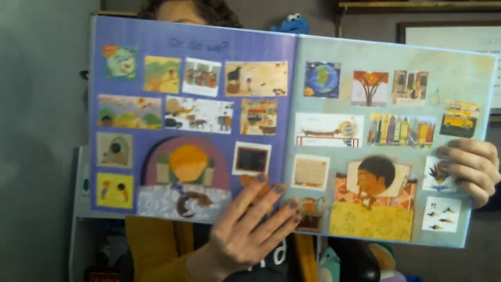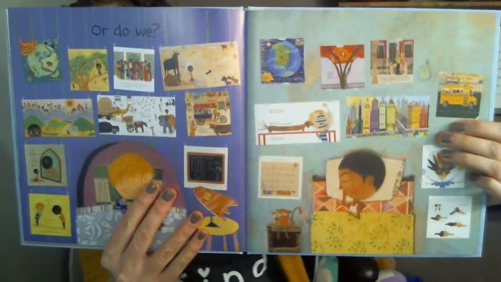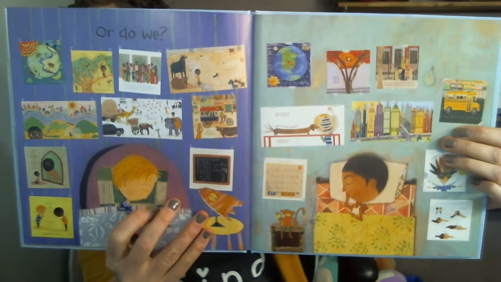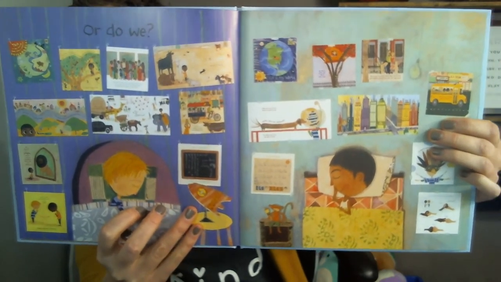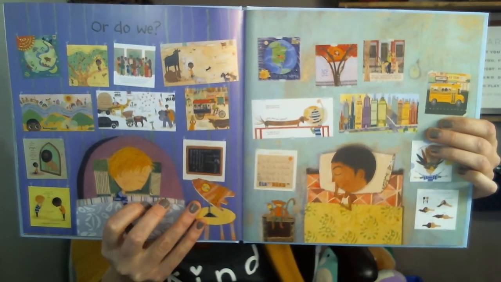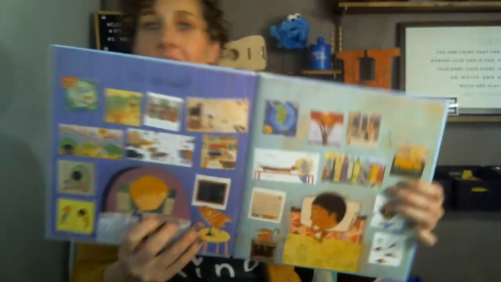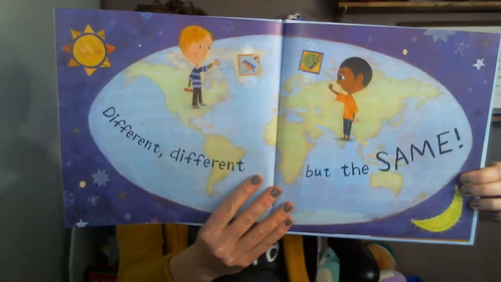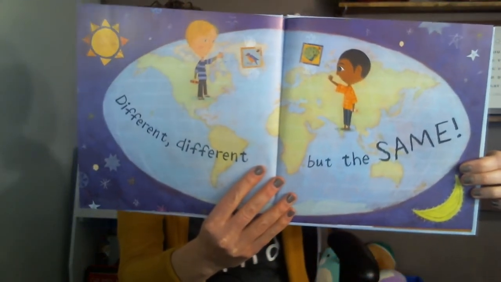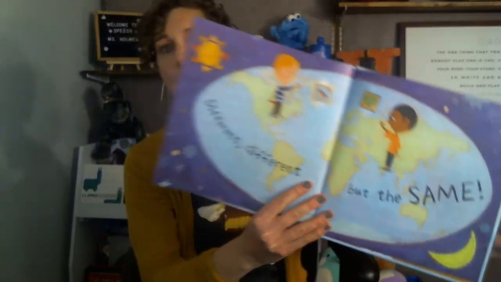And then it says, or do we? So there's so many things that are the same about where they live. They have pets, and they live with their families, and the things that they love to do, and how they get to school. But those things all look just a little bit different. And when we compare friends, that's kind of what we're saying. So they're saying different, but the same. So we take two things and we talk about how they are the same and how they are different.